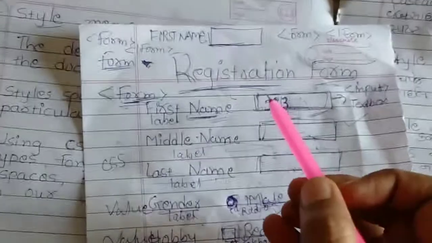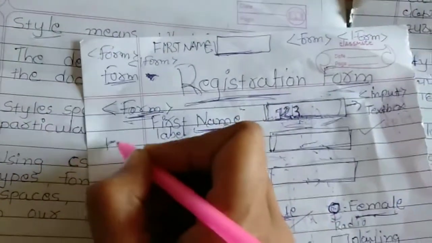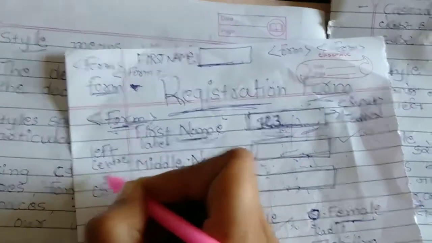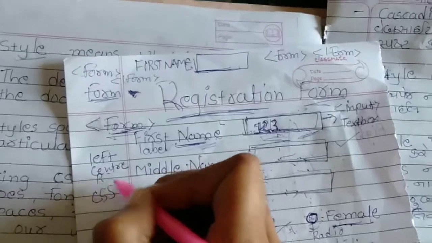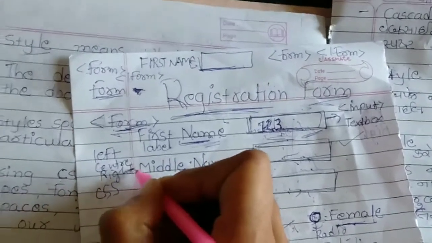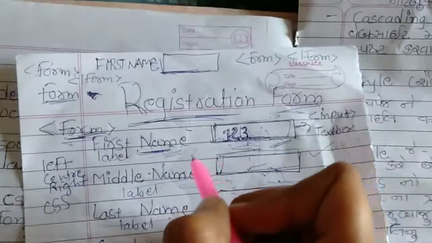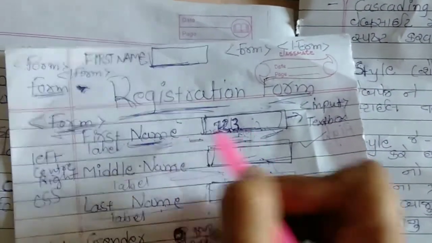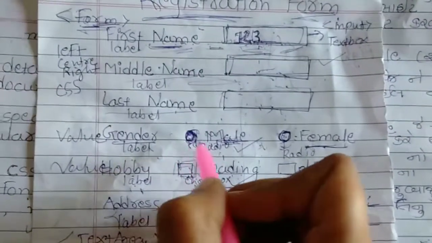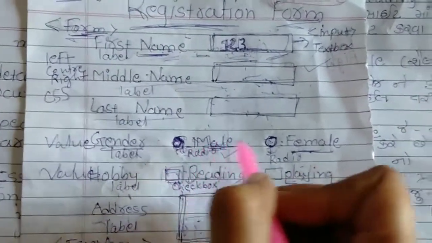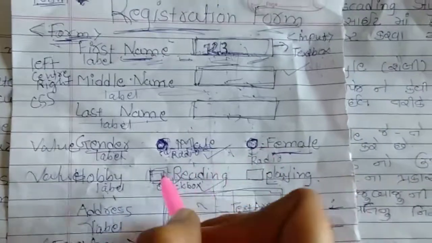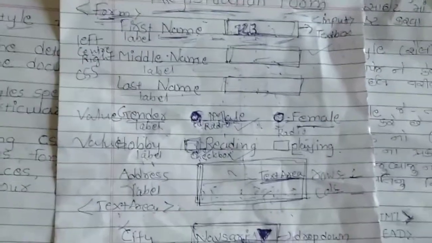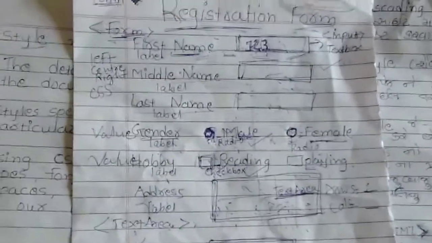Next, spaces means what? If you want your form on the left side, then you have to use left margin. If you want your form in the center, then you have to use center margin. If you want your form on the right side, then you have to use right alignment. If you want some space between first name and text box, then you have to use CSS. If you want some space between the radio button and male, between this radio button and female, or space between this checkbox and reading, whatever style you want to apply, you can apply through CSS.